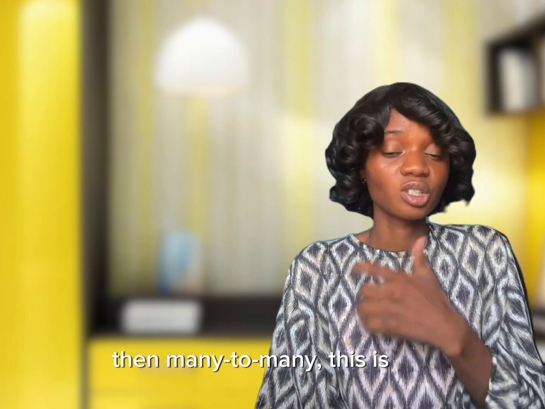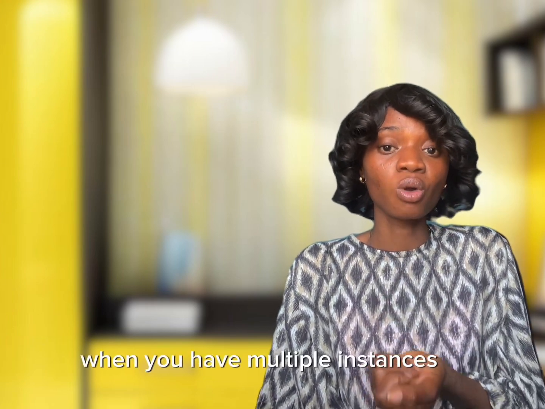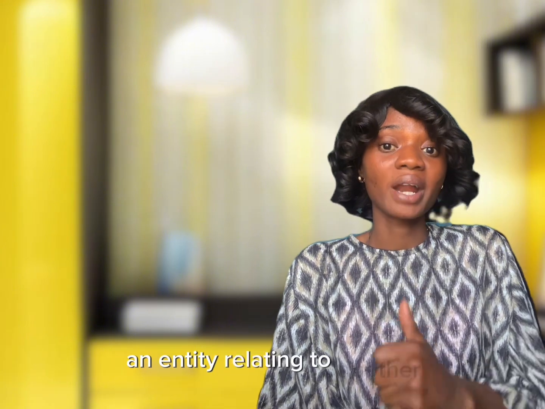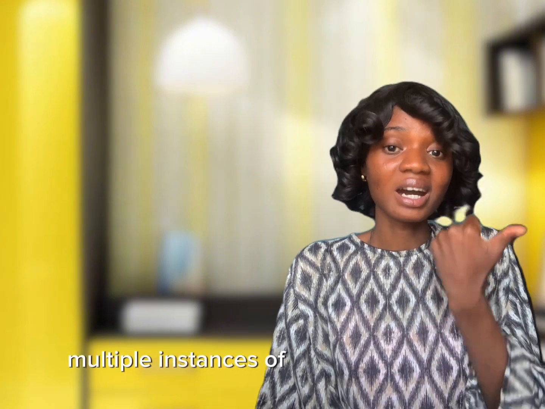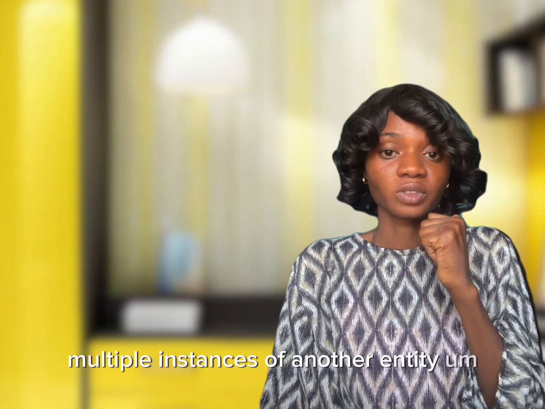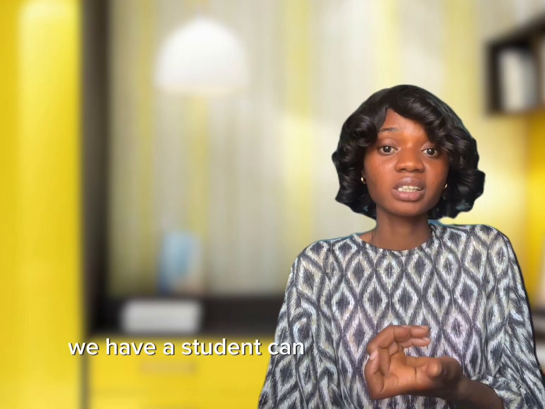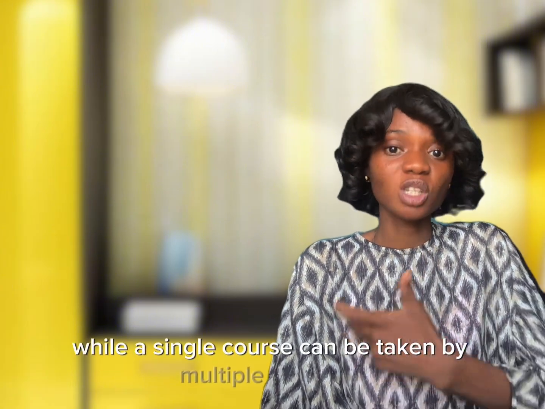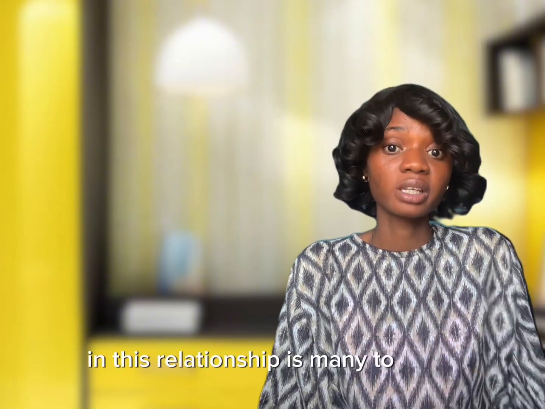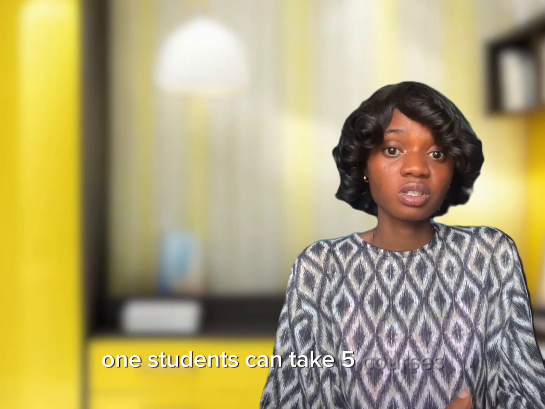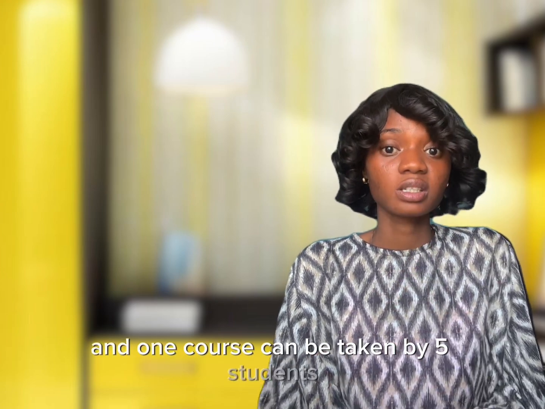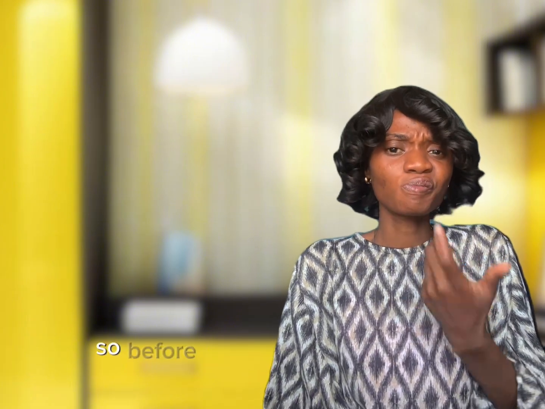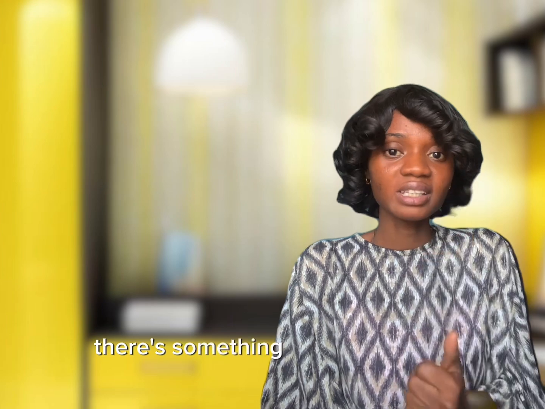Then many-to-many, this is when you have multiple instances of an entity relating to multiple instances of another entity. For example, a student can take more than one course, can take 2 courses, can take 3 courses, while a single course can also be taken by multiple students. In this relationship, which is many-to-many, one student can take 5 courses and one course can be taken by 5 students. This is relationship.